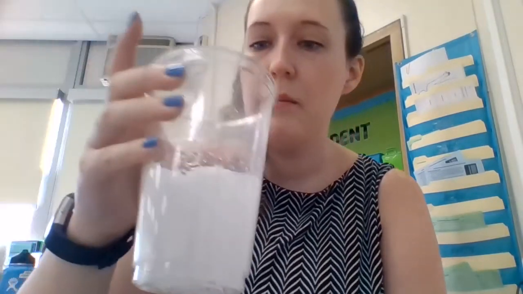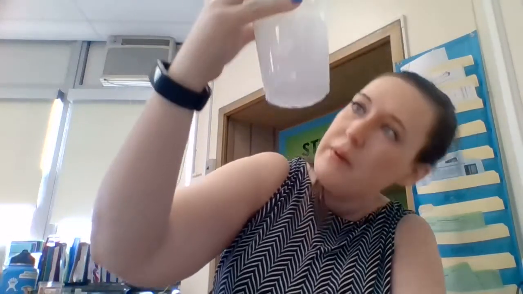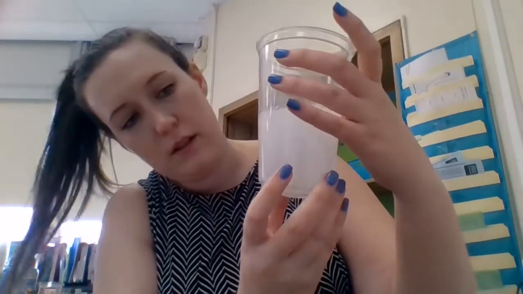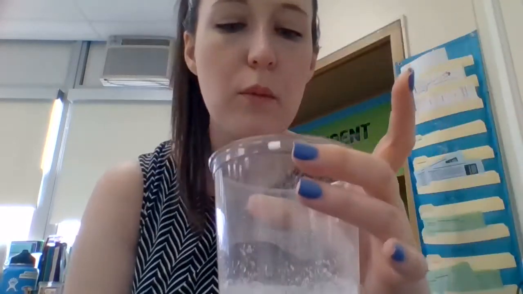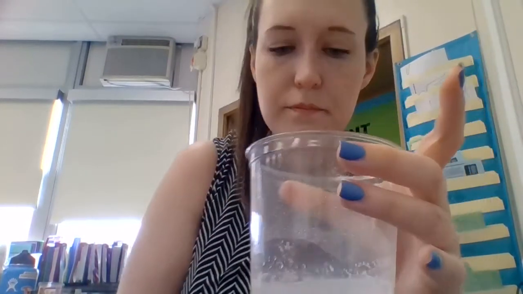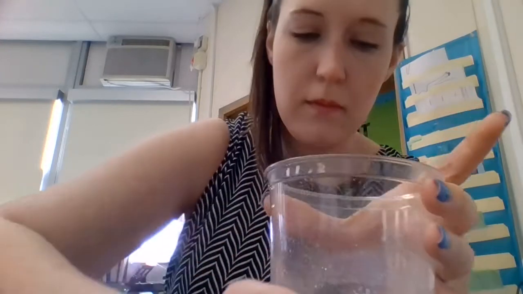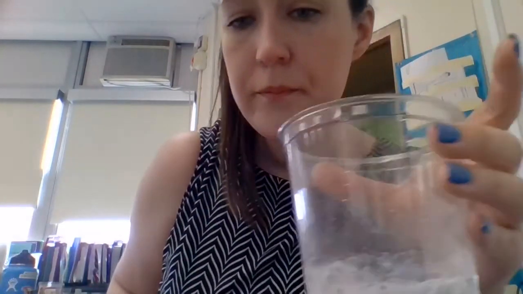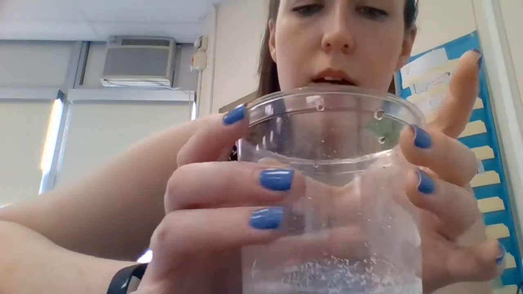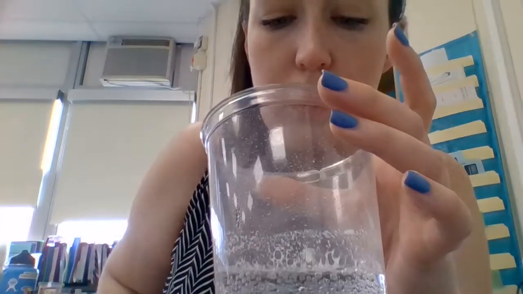Okay, you can see it's bubbling, it's fizzing. Tablet's still there at the bottom. You can still see, okay, it floated to the top now. You can still see some whole pieces. You can hear it bubbling and fizzing. There's one little whole piece left stuck to the side.